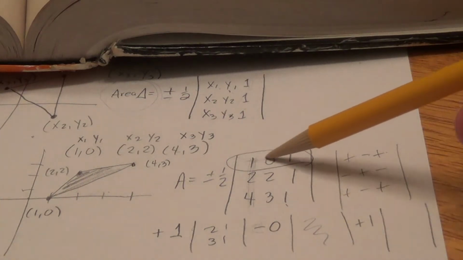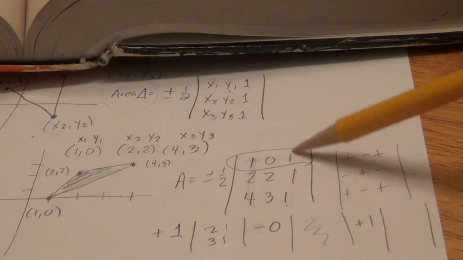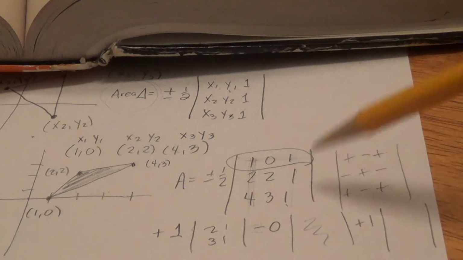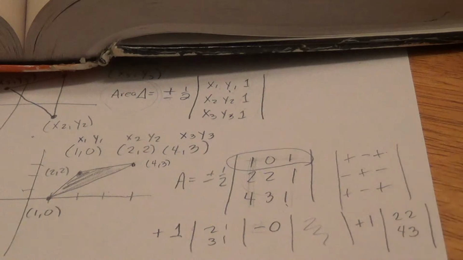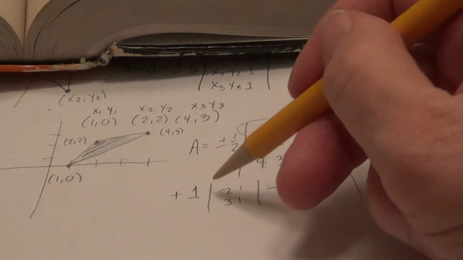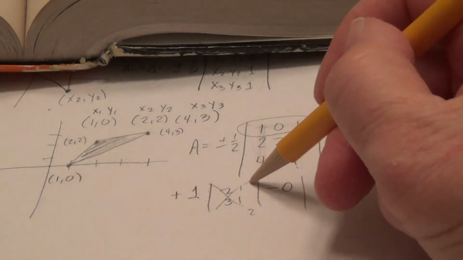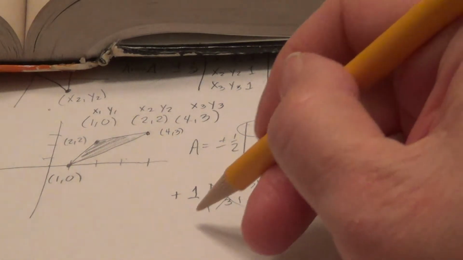I'm going to ignore the column and the row that this one is in, and it leaves this minor matrix, 2, 2, 4, 3. All right, to find the determinant, 2 minus 3 adds up to a -1.